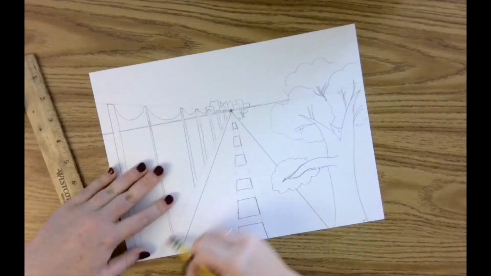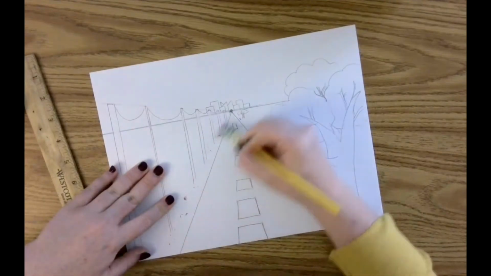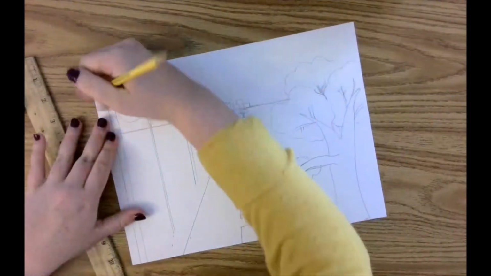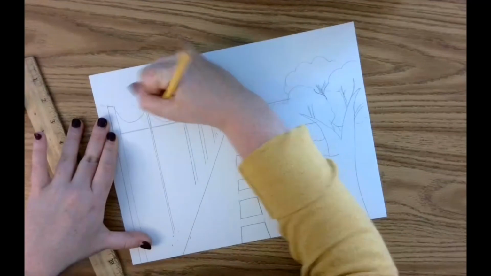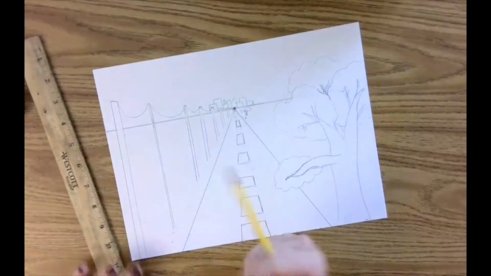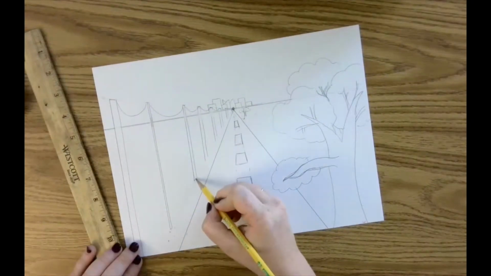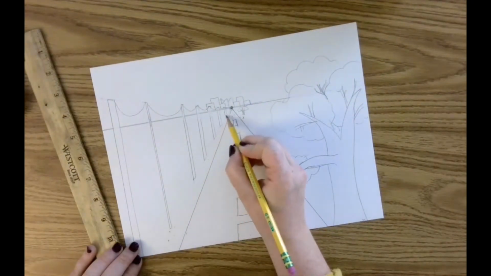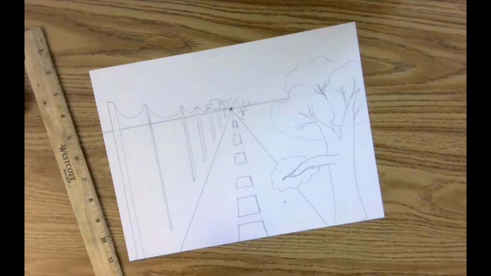Once I've done this, I can erase those guiding lines that I did to make it look more clean. And there you go. Those are some power lines.